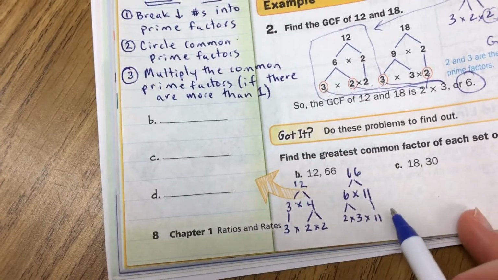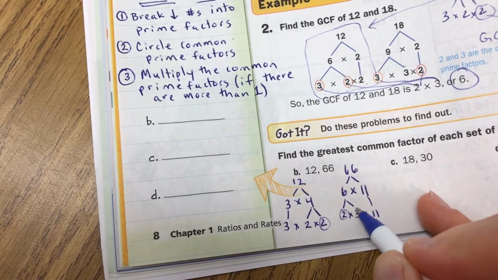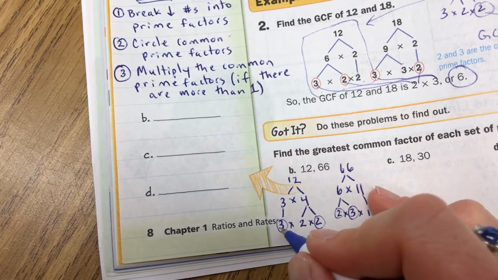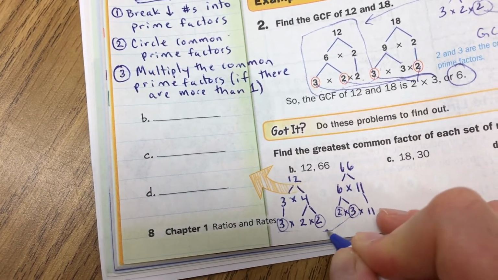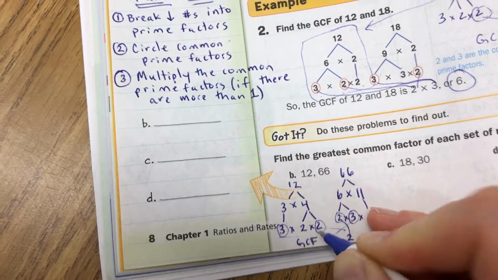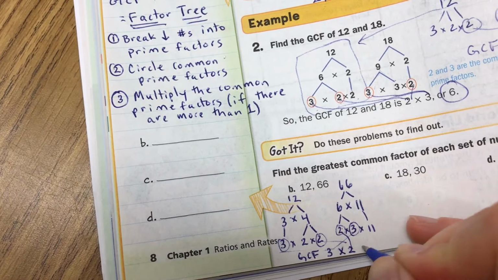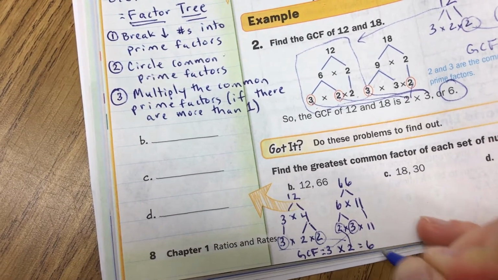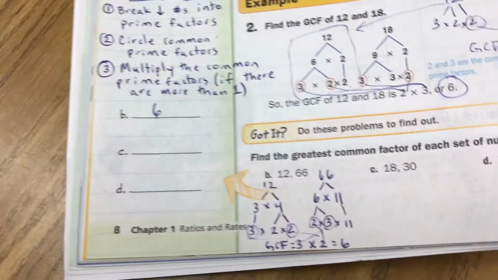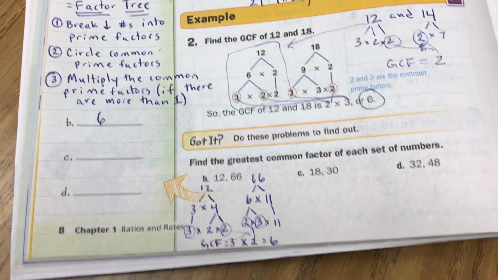Step 2 is to circle the common prime factors. So they both have a 2 and they both have a 3. And so we've got the 3 and the 2 in the greatest common factor. Step 3, multiply the common prime factors, is 3 times 2, which is 6. So 6 is our greatest common factor for B. All right, now let's do the tree for 18 and 30.